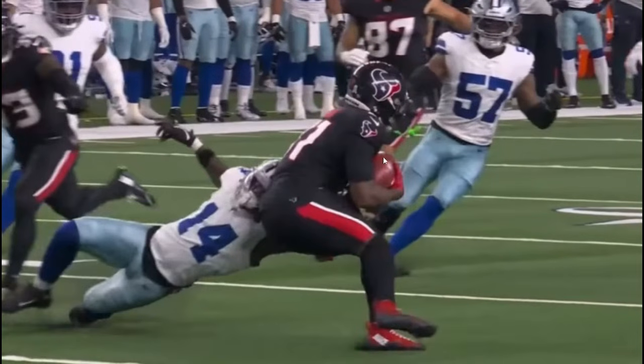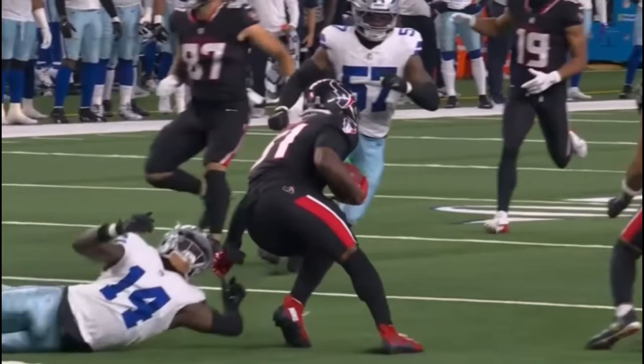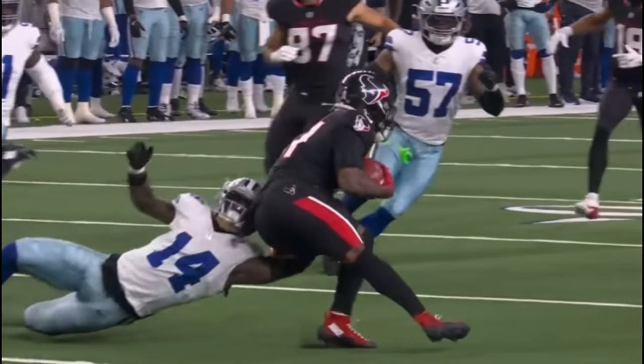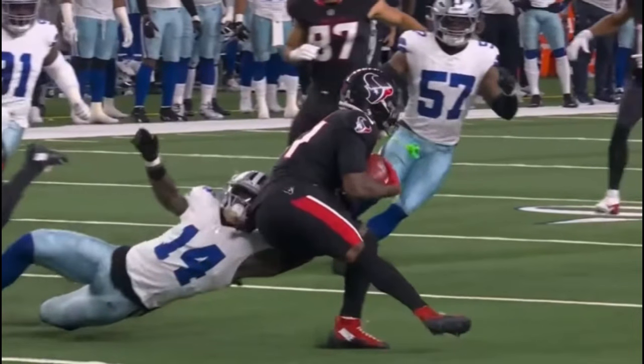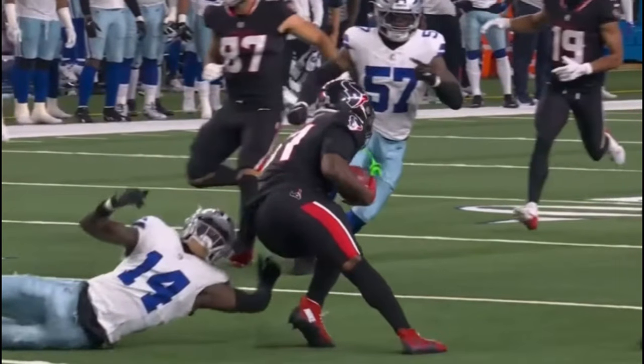So here we see the Texans return man with the ball and the Cowboys number 14, Bell, going down to make the tackle. What we want to pay attention to here is the left side of Bell's upper body when he makes the tackle. Here we can pretty much see hopefully what happened. He tries to make the arm tackle, but what is occurring in this moment is Bell's left arm is extended outwards and then it's being pushed back by the returner.